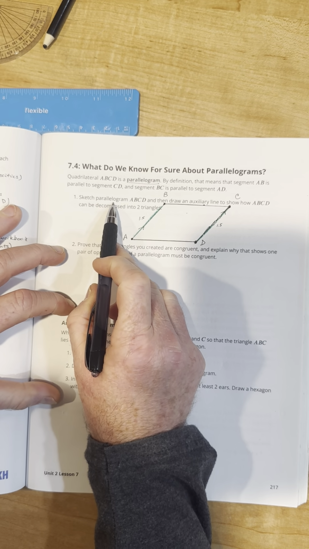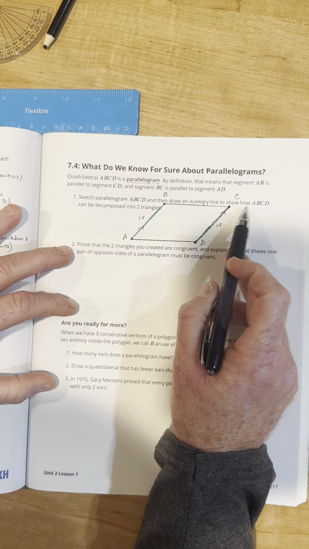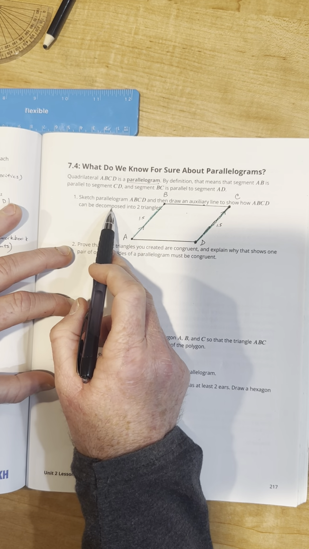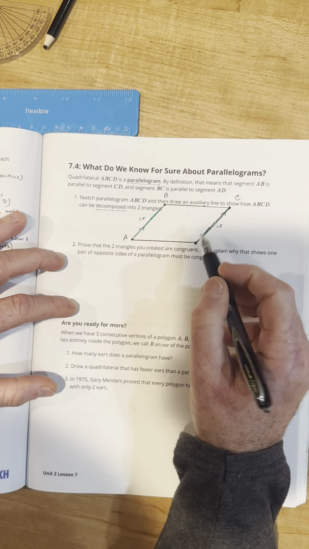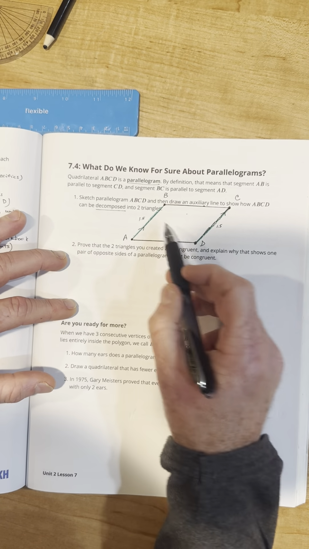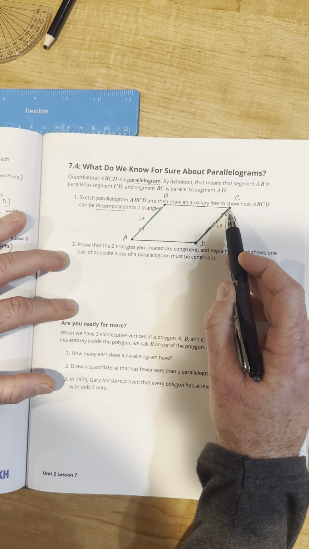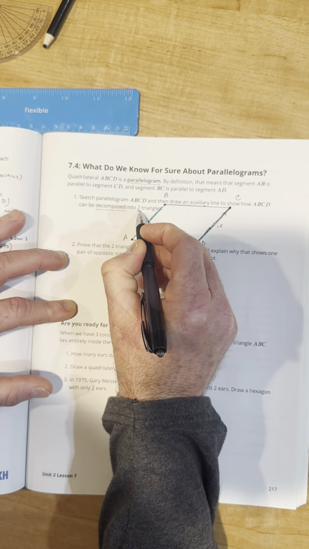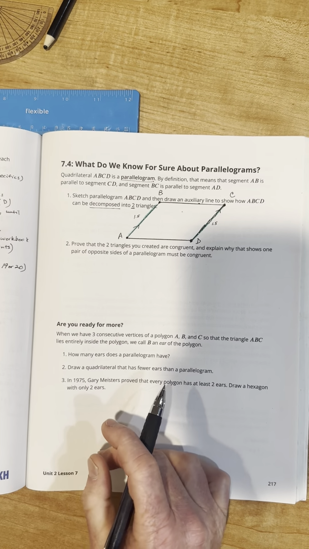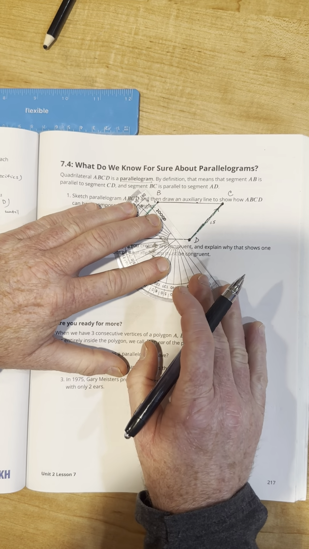Sketch parallelogram ABCD and then draw an auxiliary line to show how ABCD can be decomposed. That means like deconstructed. So we're going to draw a line either here or here so that it makes two triangles. That's what that's saying. So that's pretty easy. Why don't we just go B to D?